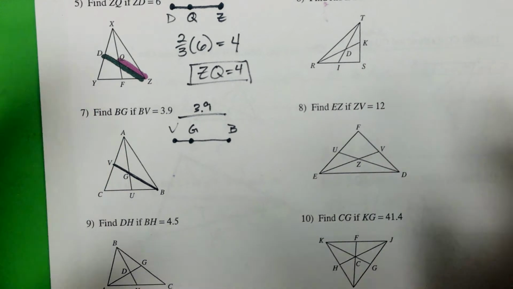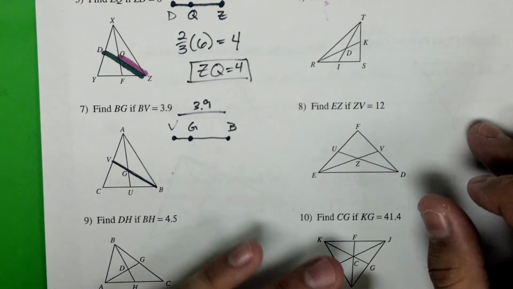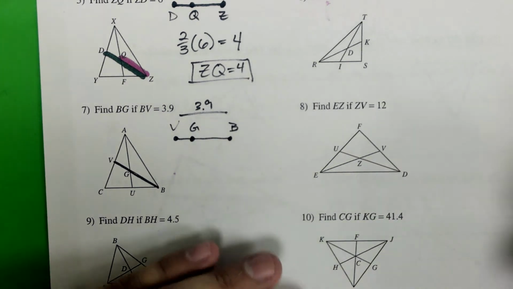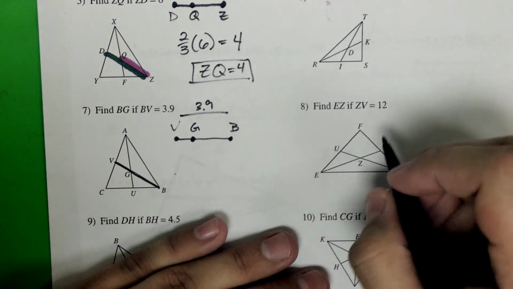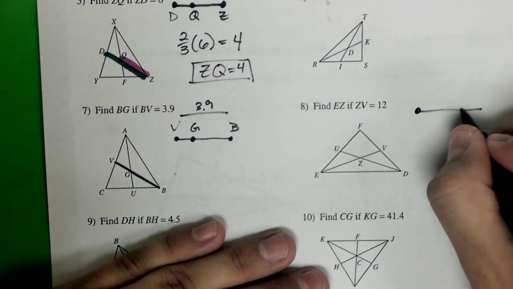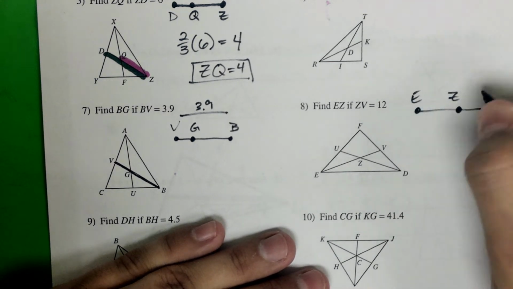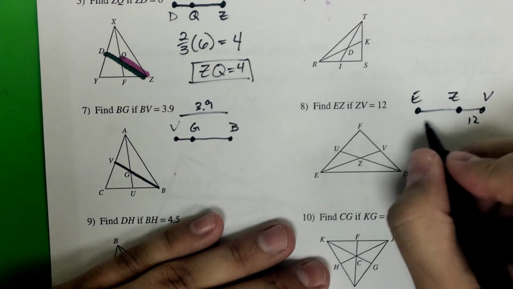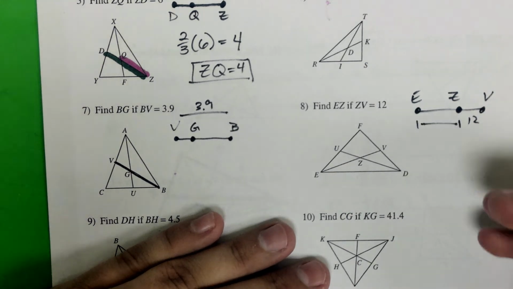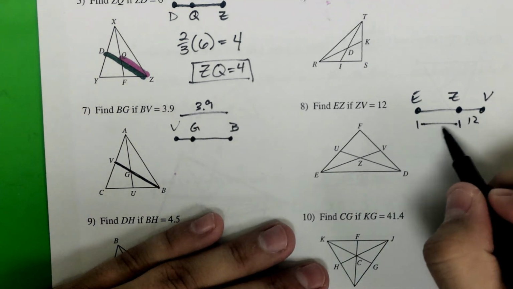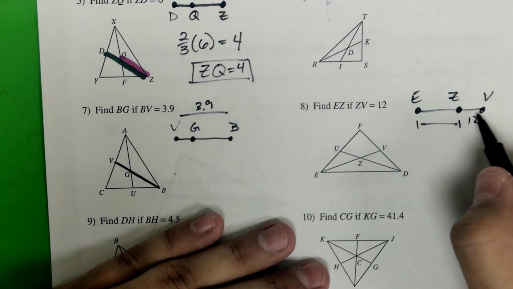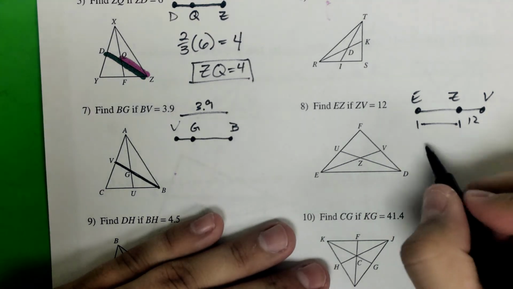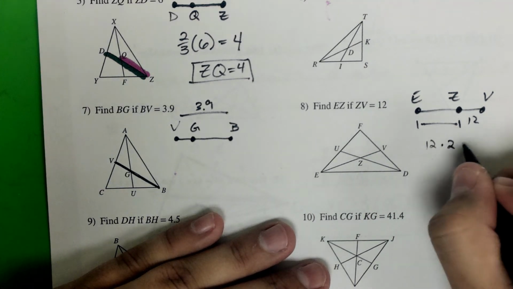Okay, so instead, let's look at number 8, all right? I think it's easy if ZV. Oh, yeah. So on number 8, we're told that we have E, Z, and V. We're told that ZV is 12, right? We're asked to find this part, right? So if you remember from our notes, this part is 2 times the length from the centroid to the midpoint, right? So we just take our 12 and multiply by 2, right? And that's going to be how we do this problem, right?